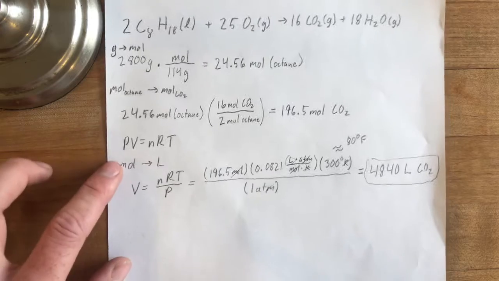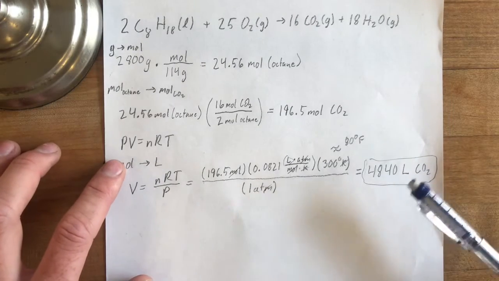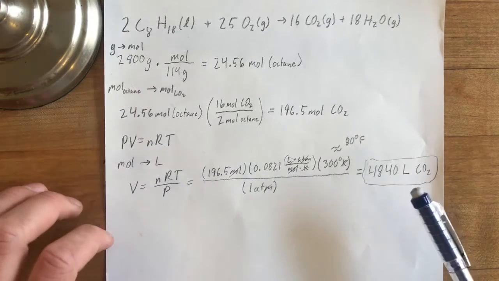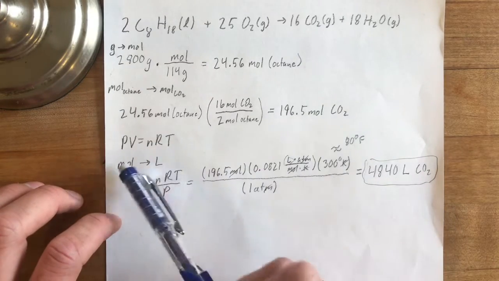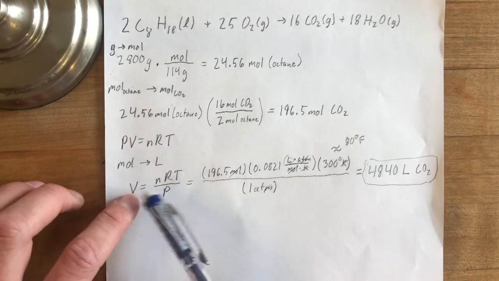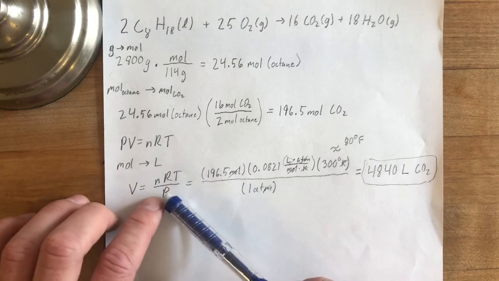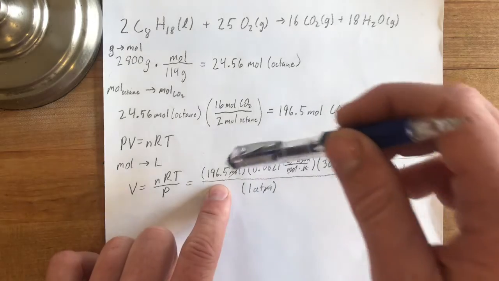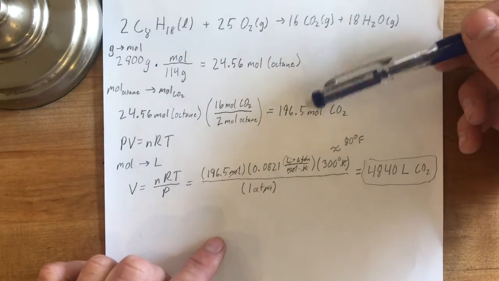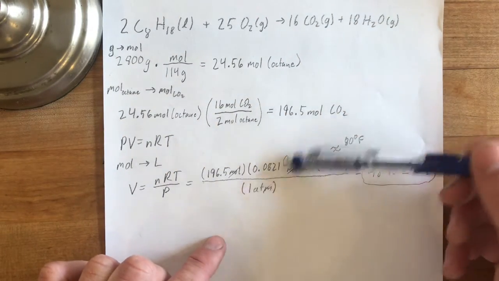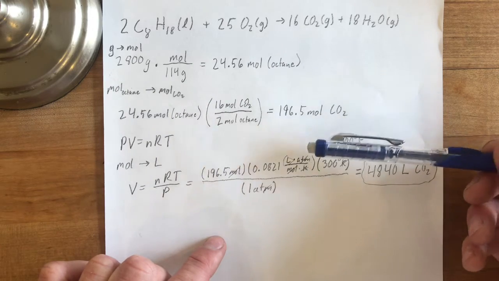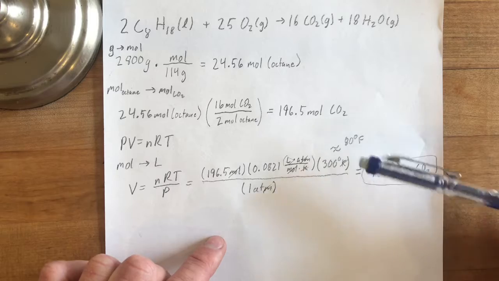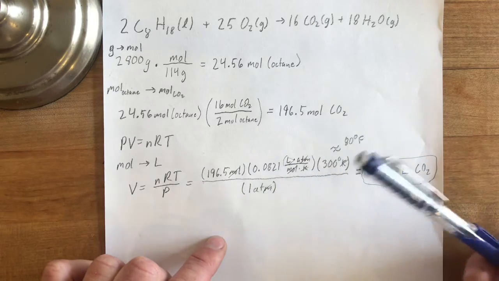And then in order to convert that to our volume over here, we use the PV = nRT equation. So we're moving from moles to liters. Our volume is equal to nRT over P, so we use the 196.5 moles times a constant of 0.0821, and we're going to say it's roughly 80 degrees Fahrenheit outside, so 300 Kelvin at 1 atmosphere.